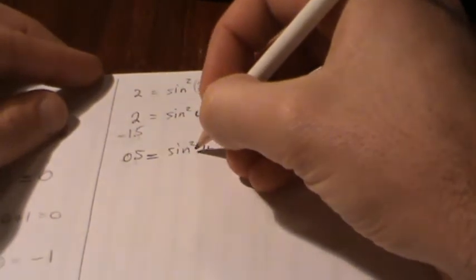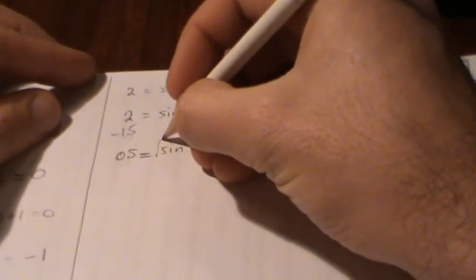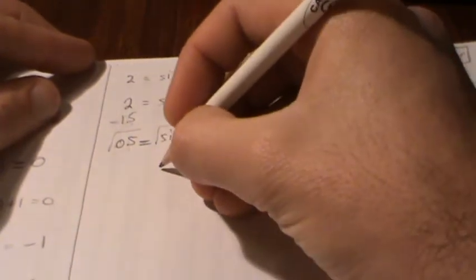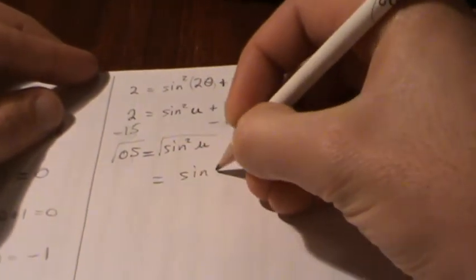Then in order to get rid of the square, I'm going to have to take the square root of both sides, and so the sine of u is equal to plus or minus the square root of 0.5.